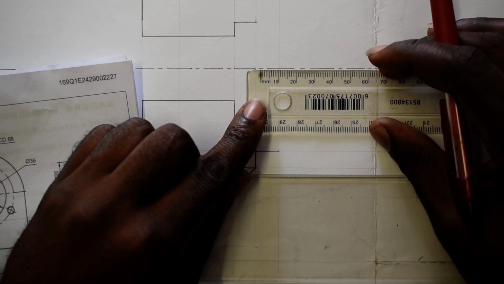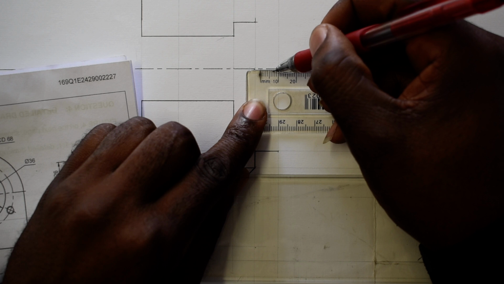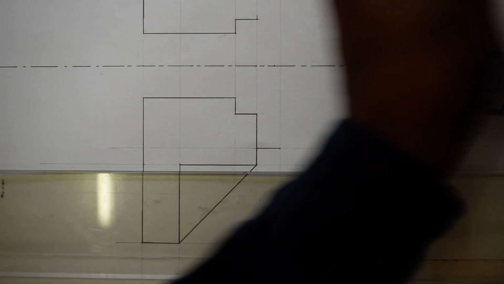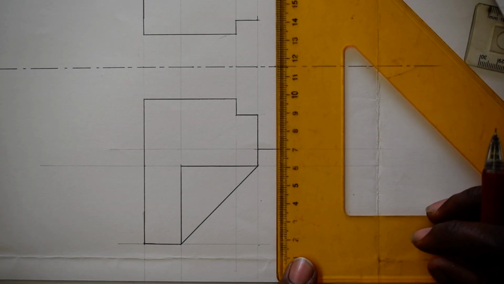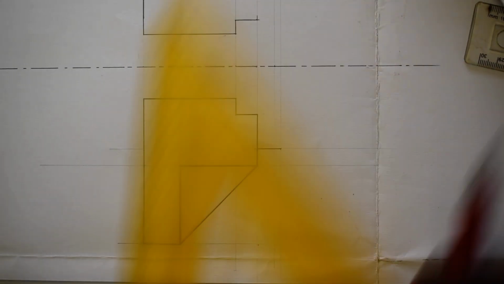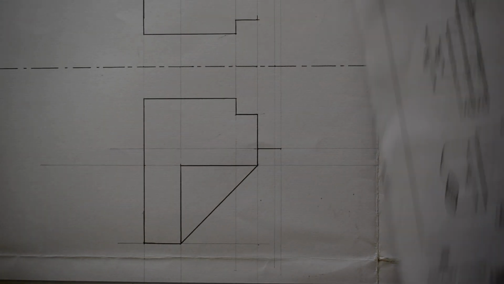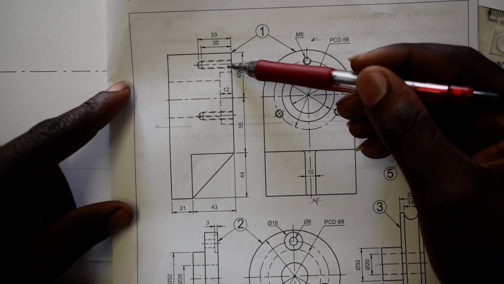So I can just put it at 10 and be like 1, 2, and 3. So I mark here at 3 millimeter. After I've marked, I can draw the horizontal constructional line of that 3 millimeter. You get it? So let me get the center of it.